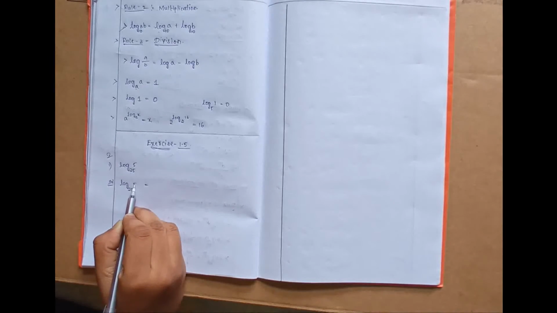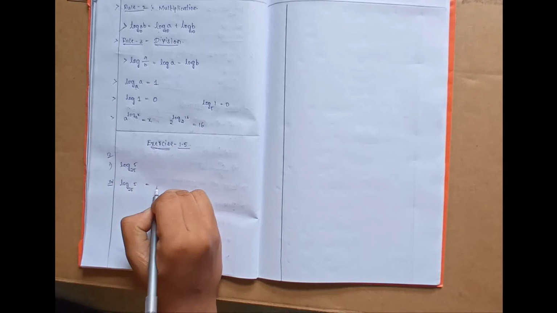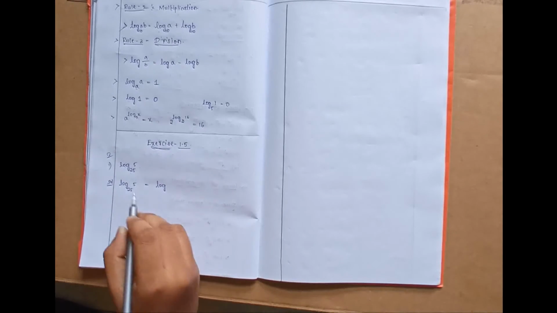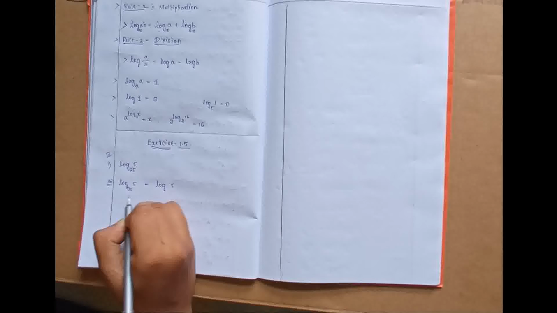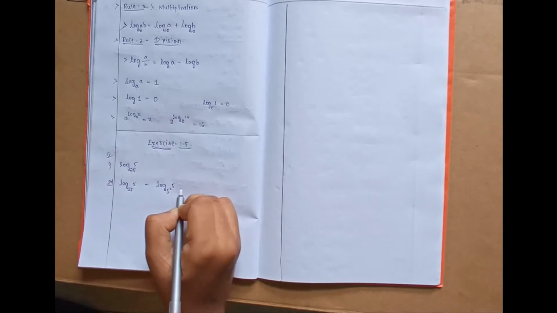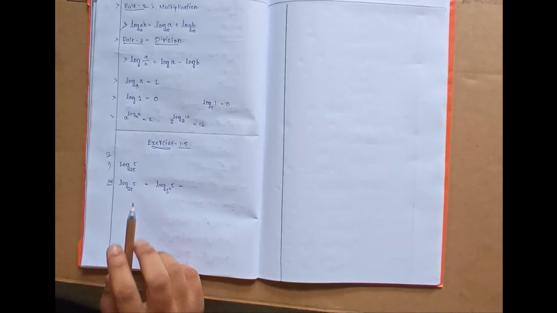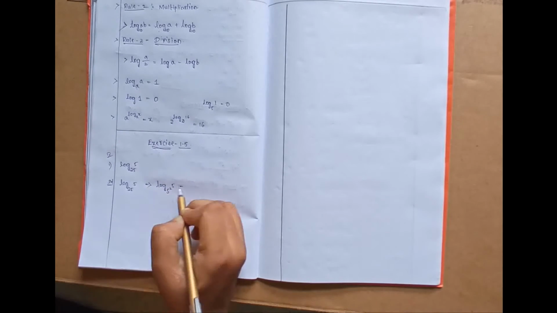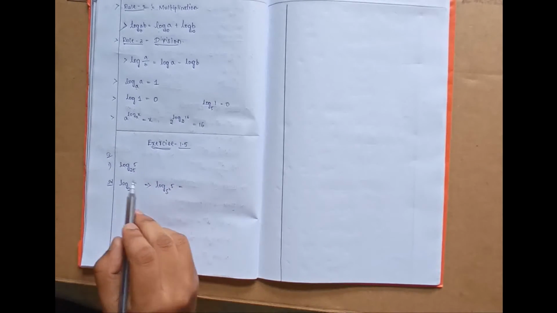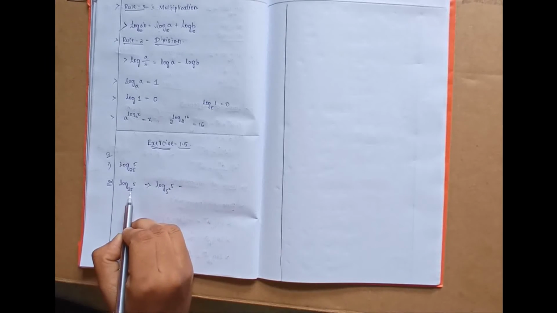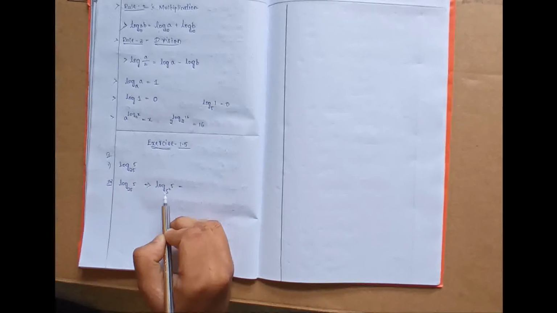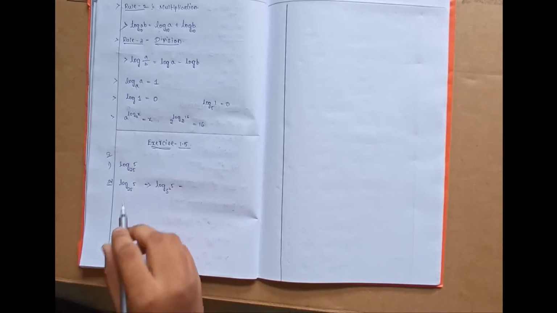So here let's write log 5 to the base 5 square. This can be written in this form also. This 25 is the square of 5, so here we wrote 5 square.